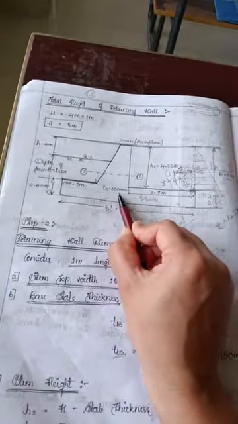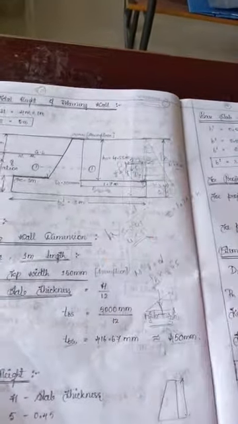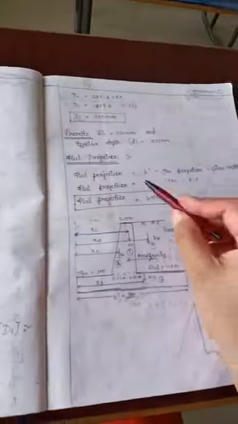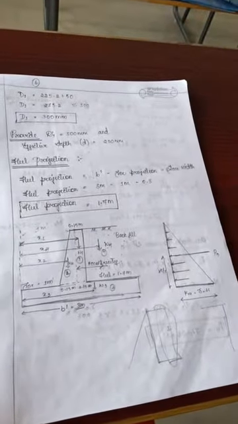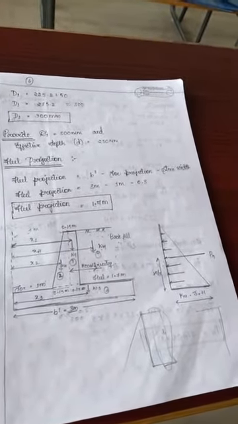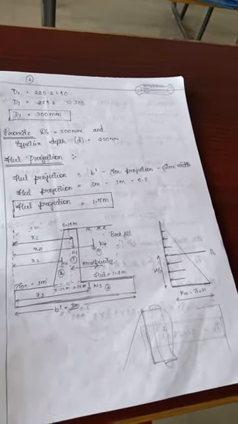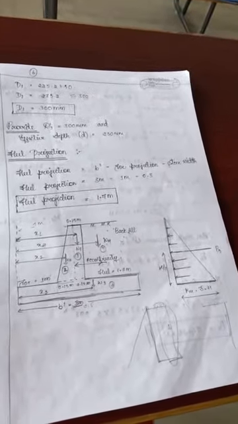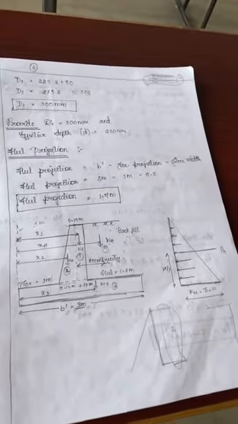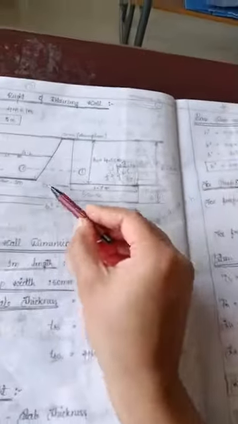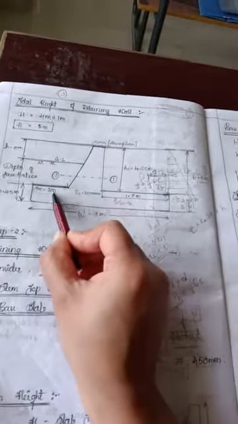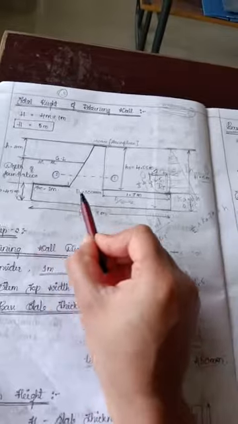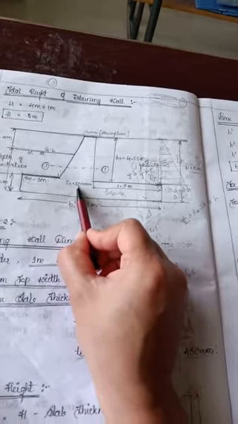After doing all those things, now we are going to find the heel projection. The toe projection is completed and the D1 value is completed. Now we find the heel projection. For finding the heel projection, which formula do we use? For finding it, the overall width of the cantilever we know, the toe projection also we know, and the stem width also we know. In this, the overall width is 3 meter. After that, the toe is 1 meter. Then D1 is nothing but 0.3 meter.